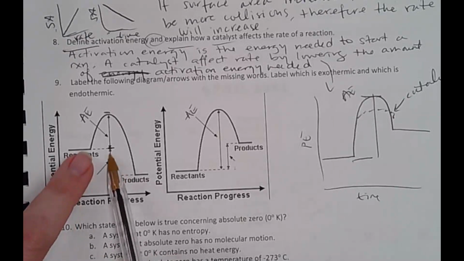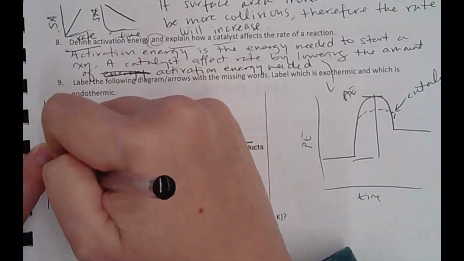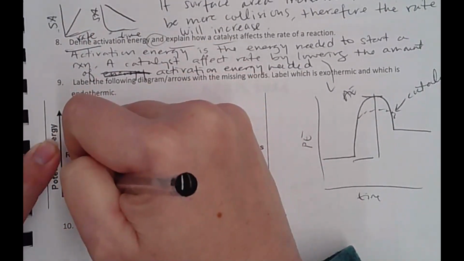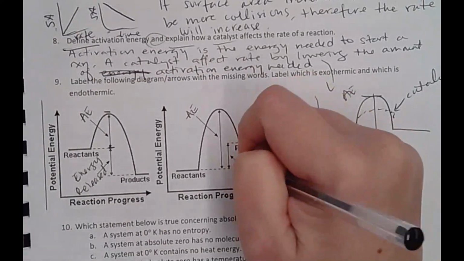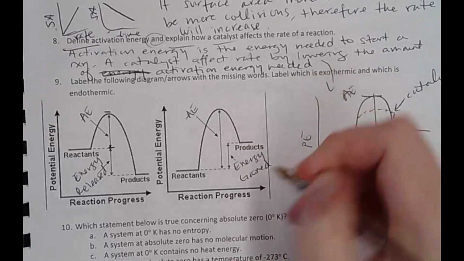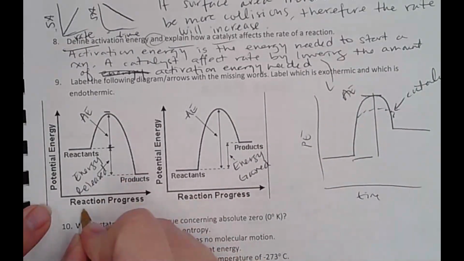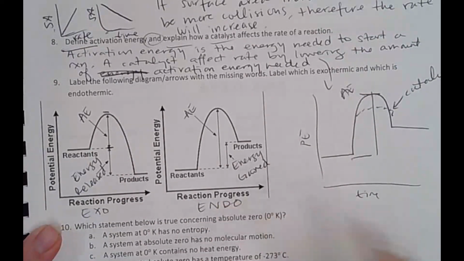So afterwards here, there is less energy than you started with. So that energy had to be released to the surroundings. So this is energy released or lost, whereas this one is energy gained or put in because now the products have more energy than it started with. So if I release energy, that is exothermic, and if I gain energy, that is endothermic.